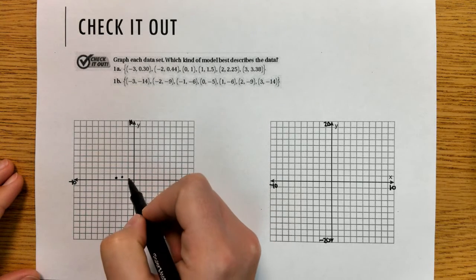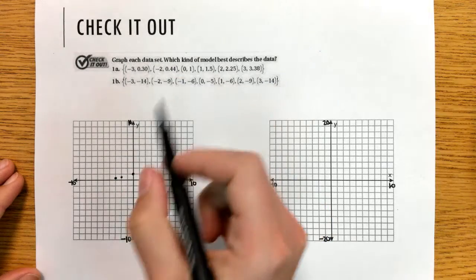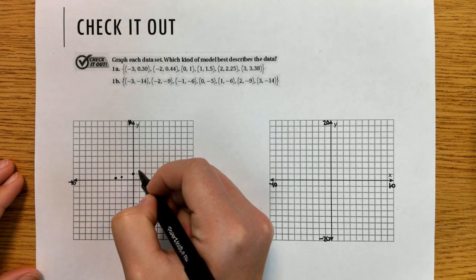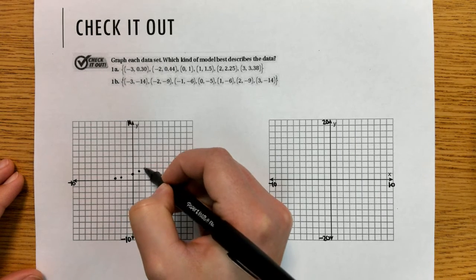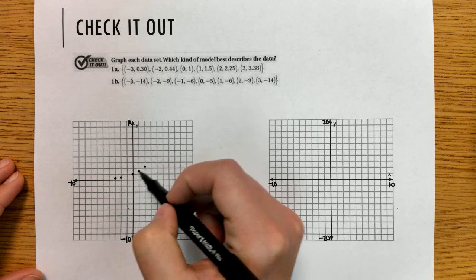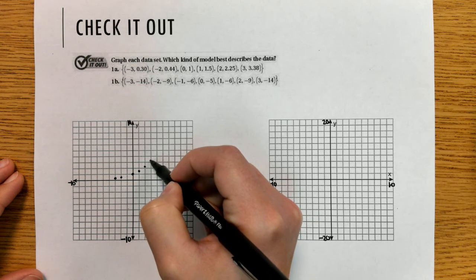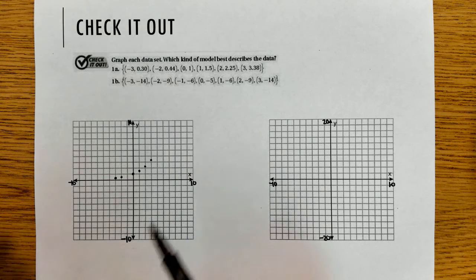And then 0, 1, so right here. 1, 1.5. 2, 2.5. And then 3, 3.38, so 3, 3.38. Okay, so that's about what my graph would look like.